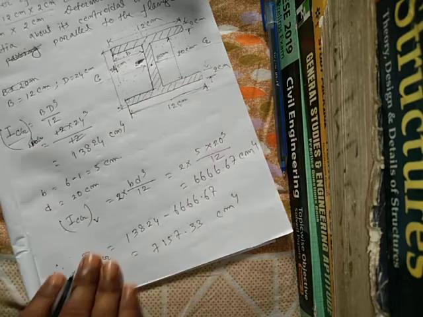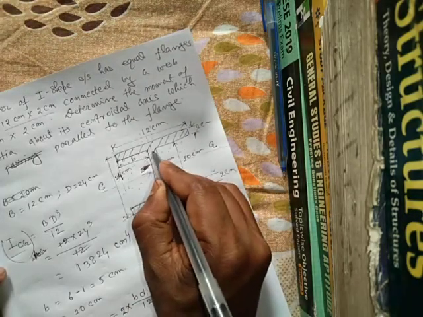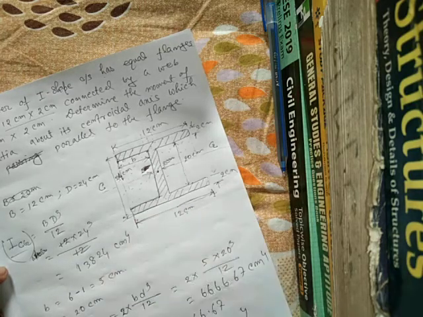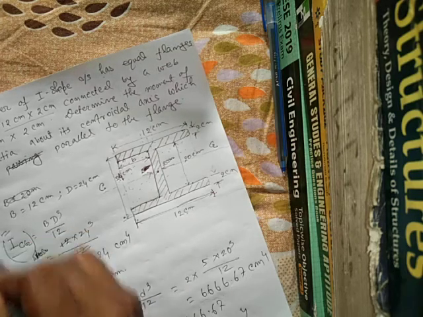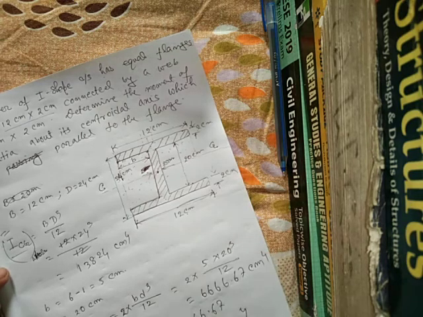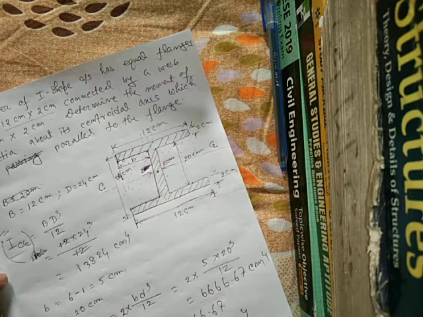This is a very simple problem to find out. We can also calculate it in a different way. We can consider different portions: this is portion 1, this is portion 2, and this is portion 3, three different sections. It can be easily solved by this method, and you can also calculate it using the parallel axis theorem. It is very simple.